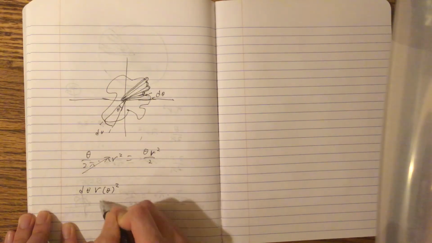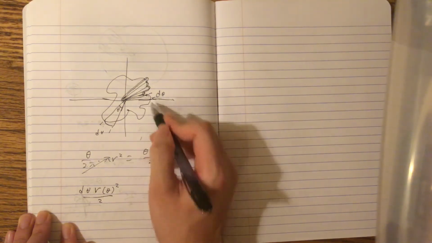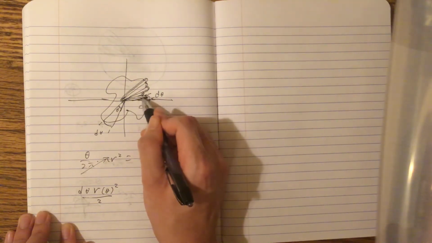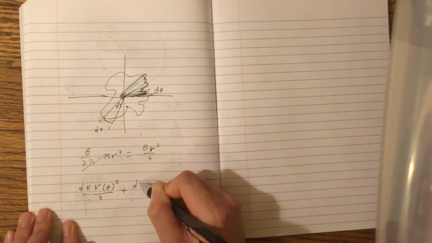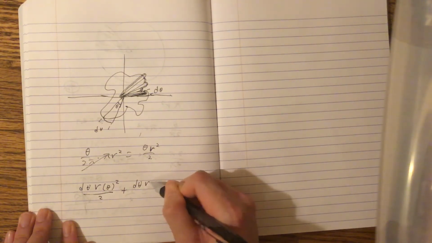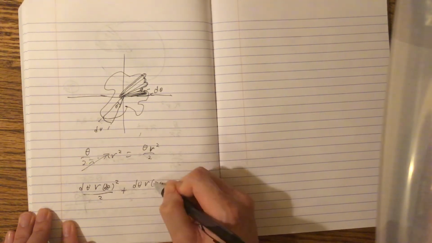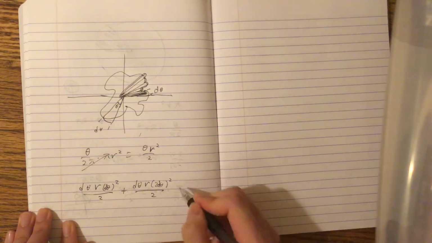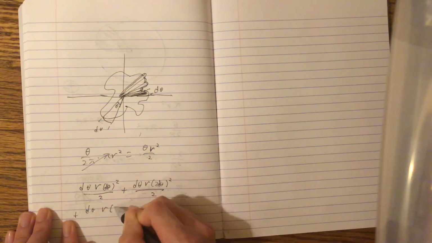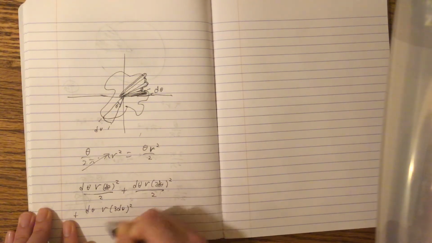D theta times r(theta) squared over 2 would be the area of this first pizza slice. The area of the second pizza slice would be d theta times r(2 d theta) squared over 2. The third pizza slice would be d theta times r(3 d theta) squared over 2, and so forth.